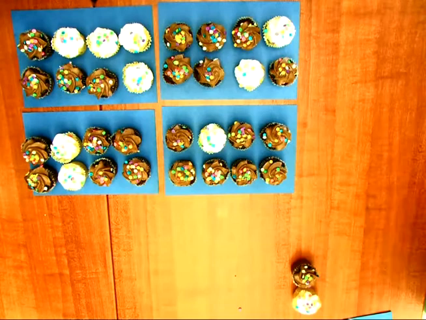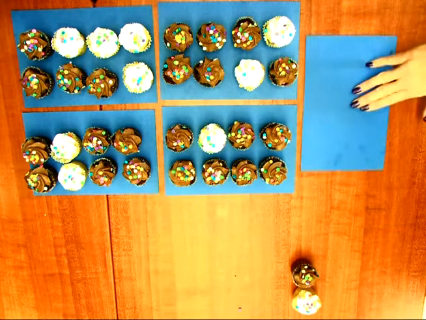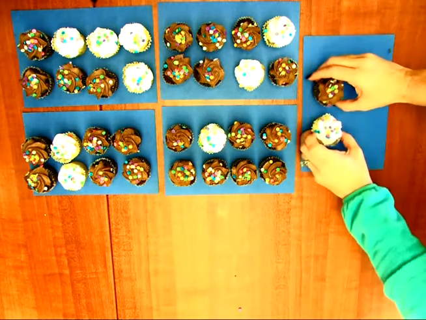Notice that we have 4 full trays and 2 cupcakes not on a tray. Since the question asked how many trays will they need to carry all of the cupcakes, we will add another tray to carry the remaining cupcakes, and our answer is 5 trays.